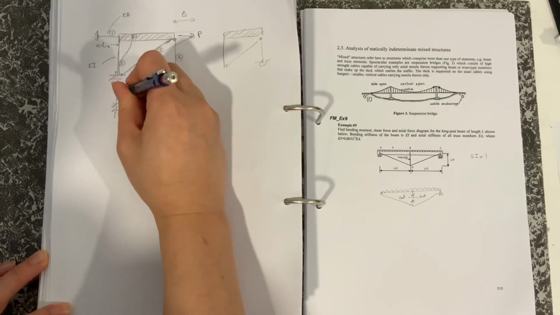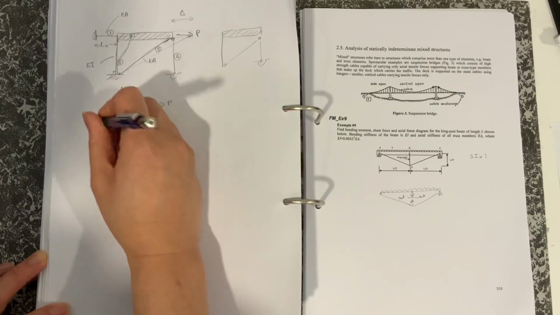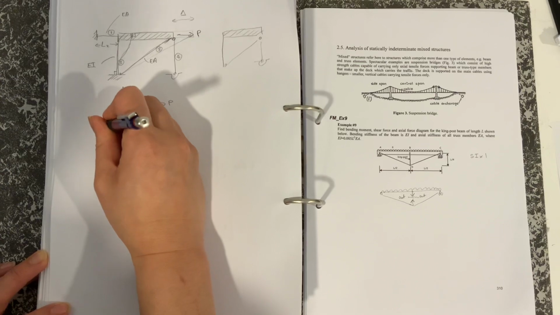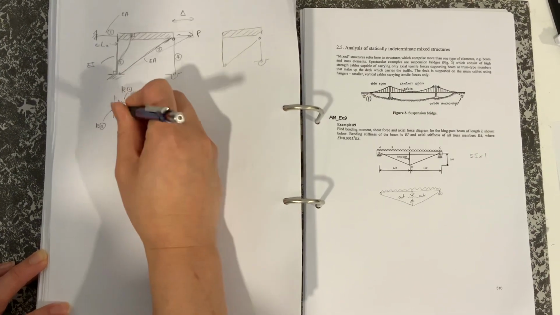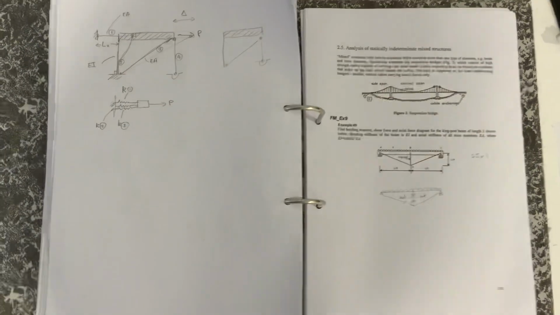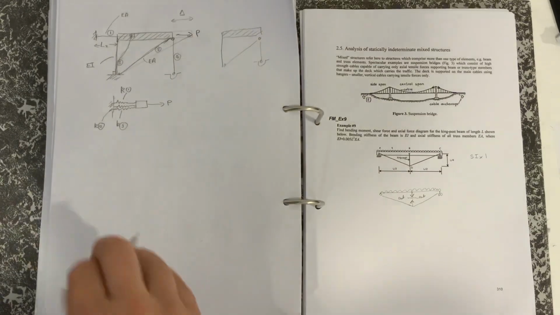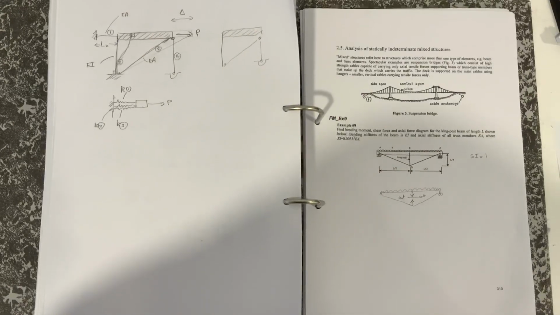So that would be the K due to 1, the stiffness due to the extension of that member there, and then the bending stiffness of that one. So there are going to be 3 stiffnesses that I'm going to have to calculate. We'll show how to do that later on. Let's have a look at how we might want to represent this.